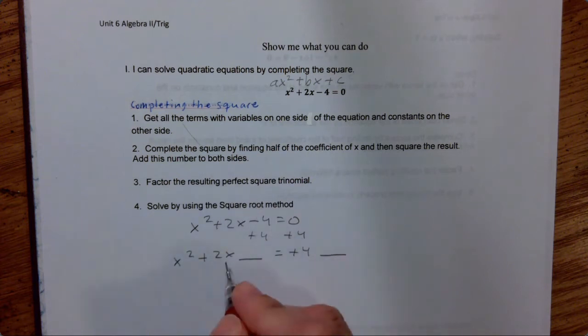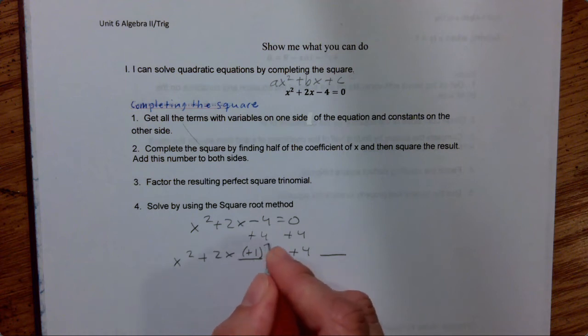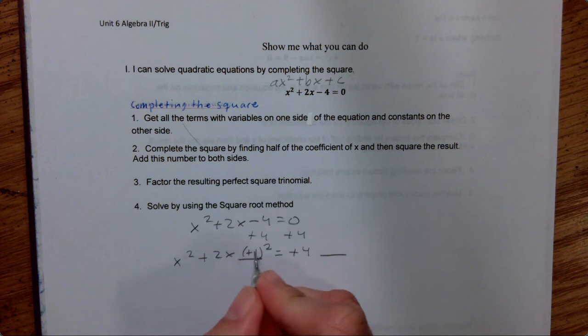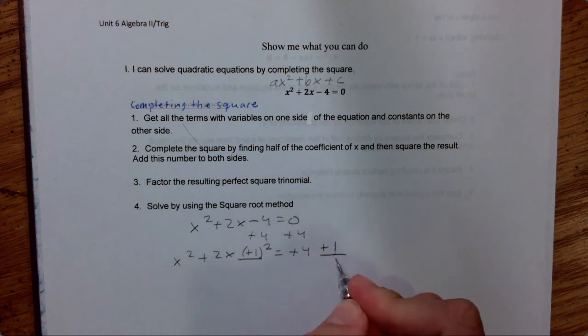So I'm going to find half the coefficient of x. The coefficient is 2, so half of 2 is a positive 1. I'm going to put a positive 1 in the blank spot, and then it says square it, and add that number to the other side. So positive 1 squared gives me a positive 1. So I added it to the other side.